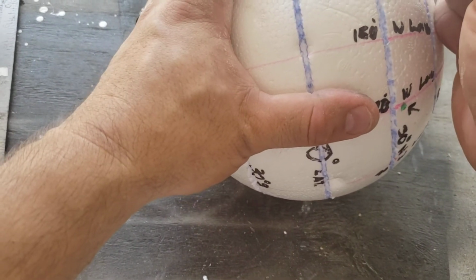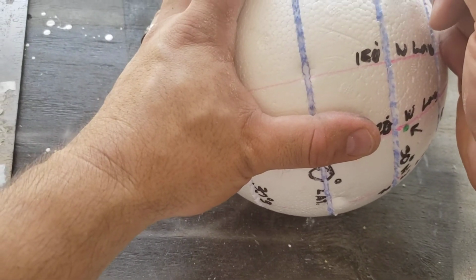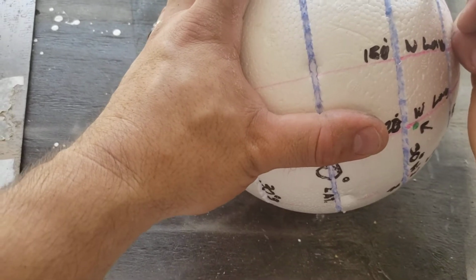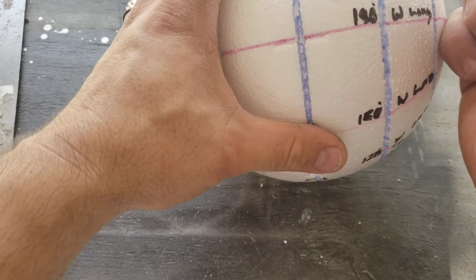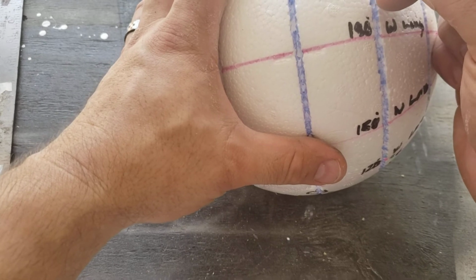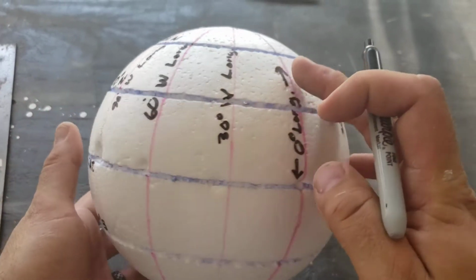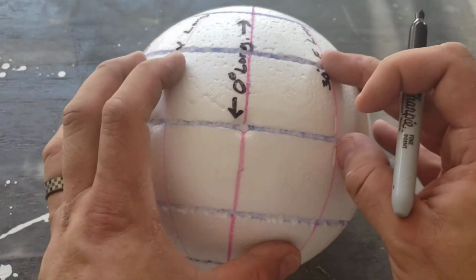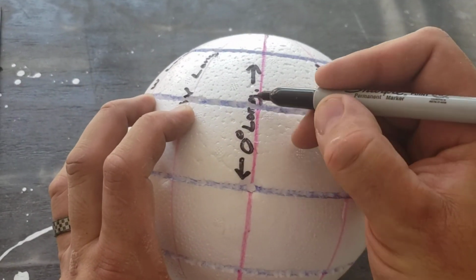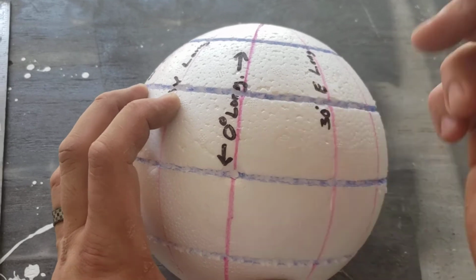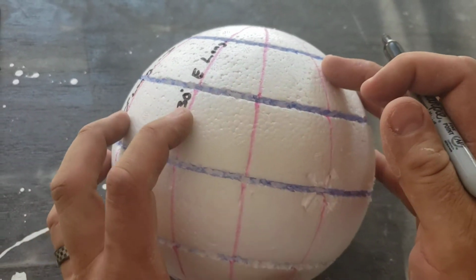The other half of our prime meridian is 180. Oh, and then things change. You can't go any farther. You can't just keep adding up. You've got to go back to your prime meridian. There's your 0 degrees longitude, 30 degrees east.